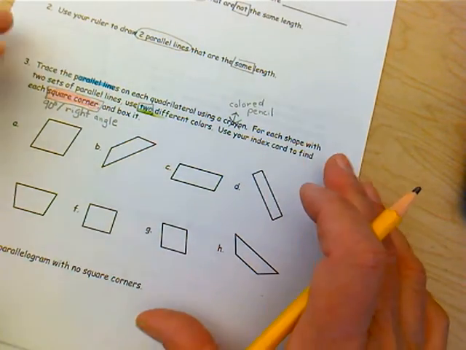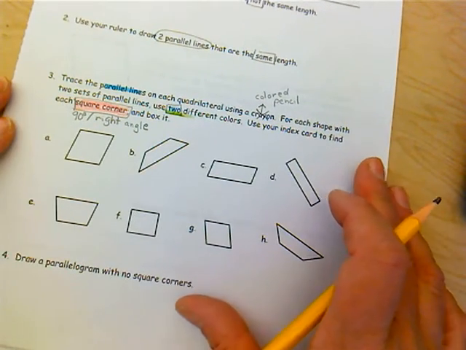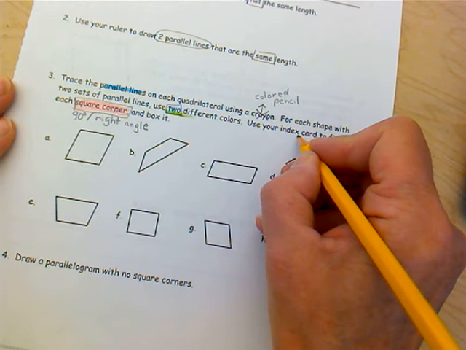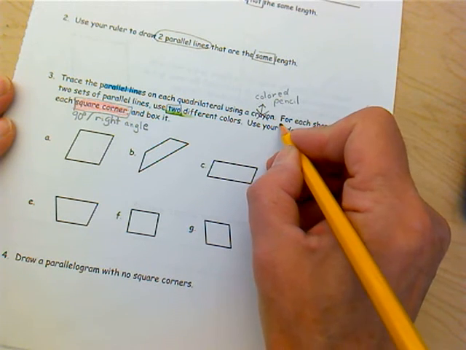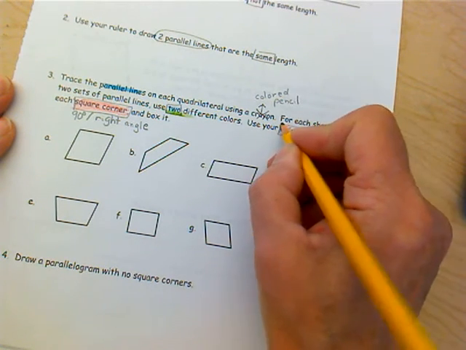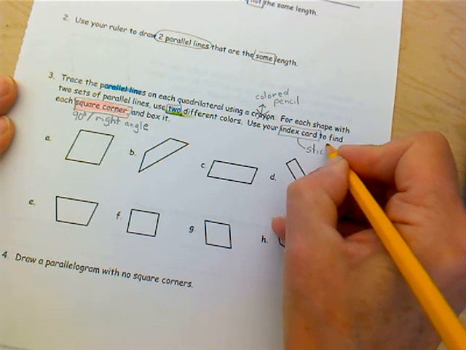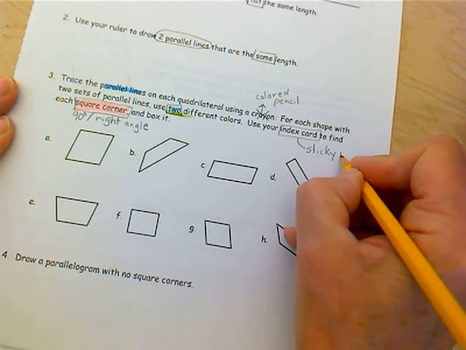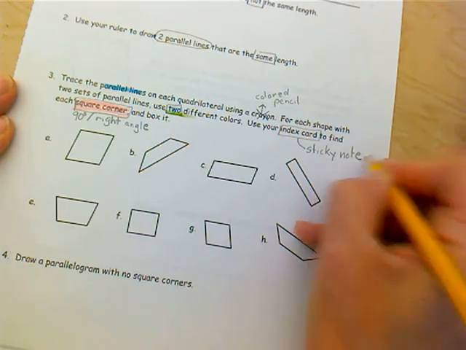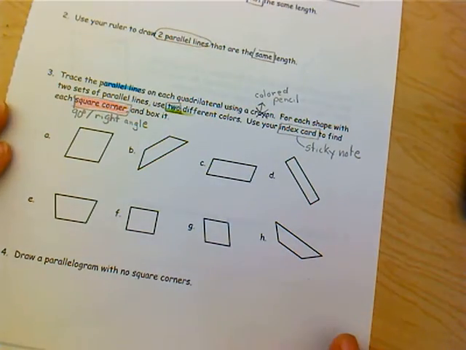Okay, so that's going to take a little bit of your brain power. The index card is great, except you can't see through it. I would rather use a sticky note. If you have a sticky note, it works better because you can see through it, especially the yellow ones. That's what we'll be using in class.